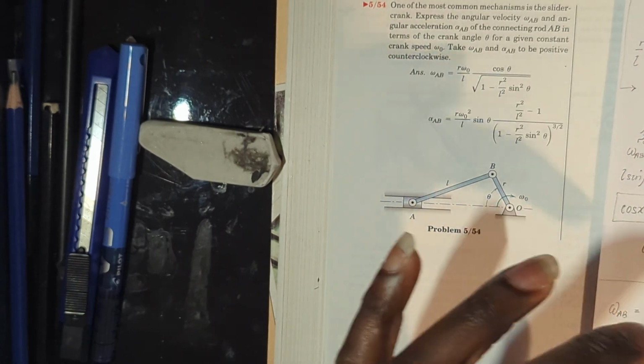And since we said it's also equal to rho double dot, there are two ways we can get this. One, I differentiate this with respect to t. What depends on t is theta.